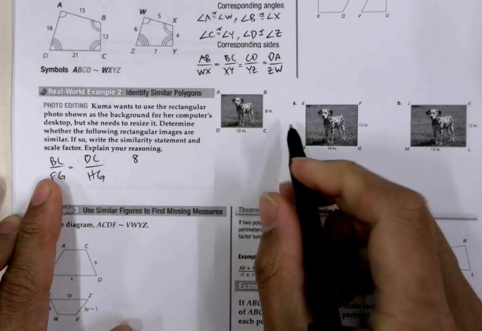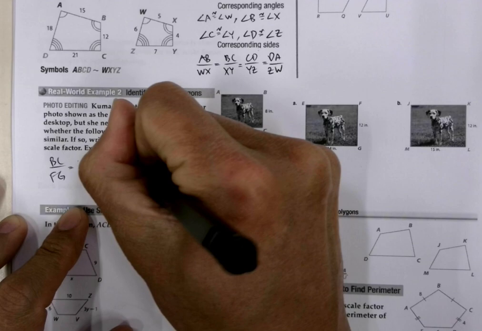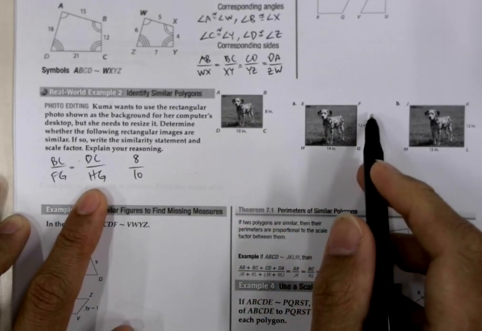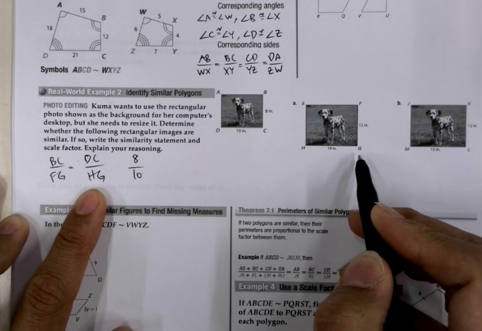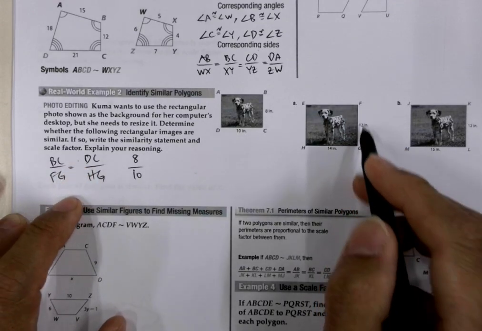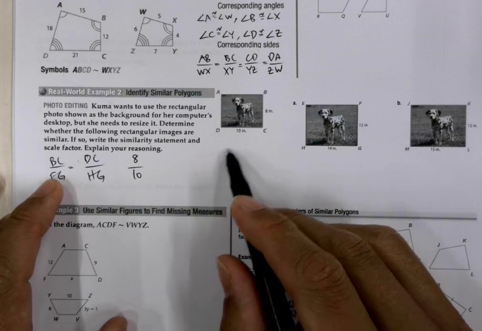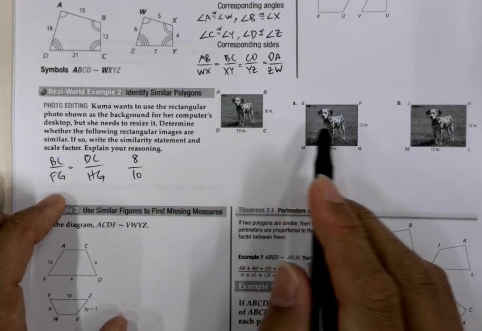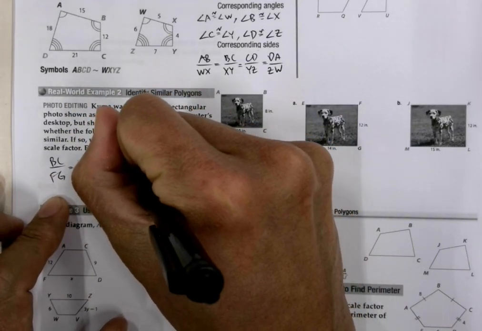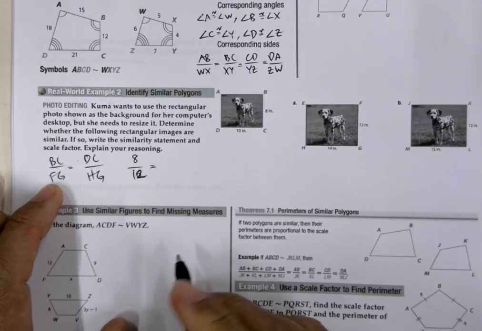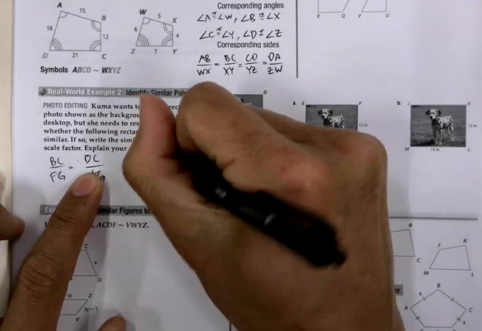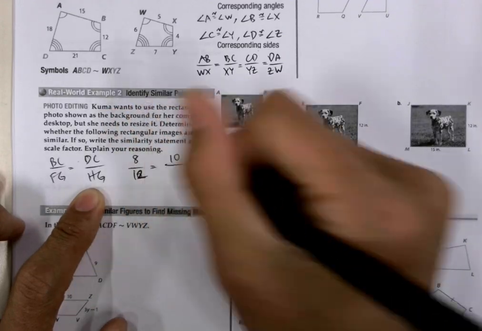So we have BC is 8 over FG is 12, my bad, is equal to DC is 10 over HG is 14.